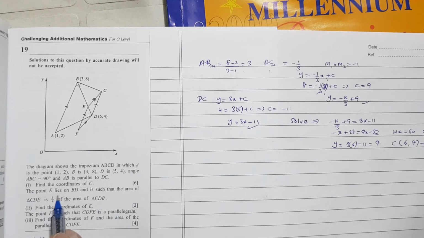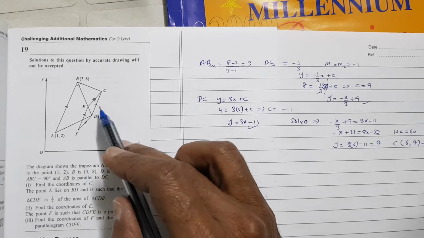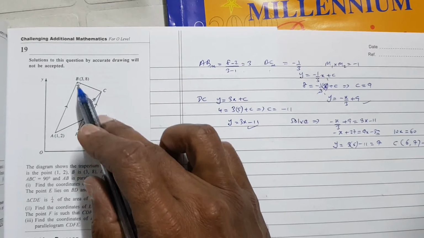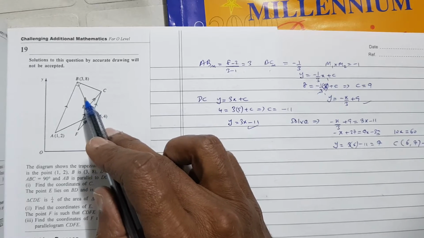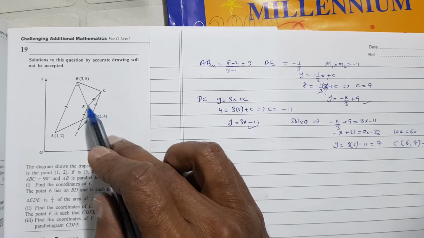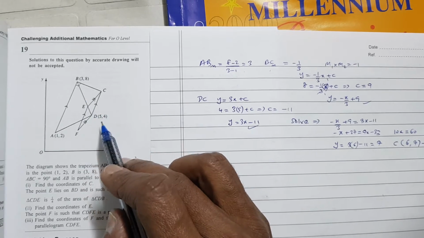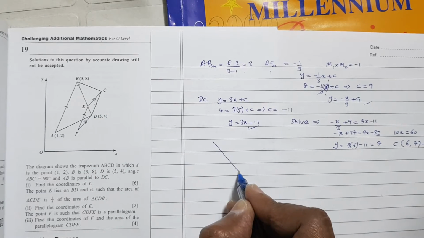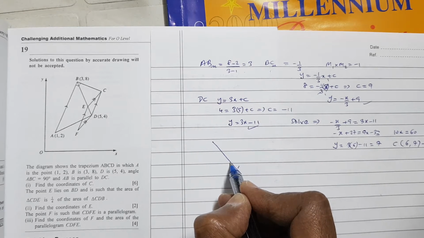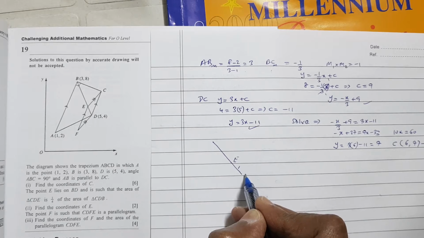We need the point E, which lies on BD. There's a point E here, such that the area of CDE is 1/4 the area of CDB. So CDE, this one here, is 1/4 of the whole triangle. So this is 1 and this is 3, because 1 plus 3 is 4, and 1 over 3 plus 1 is 1 over 4. So we have something like this, 1 here, and this is the point E, that's D.